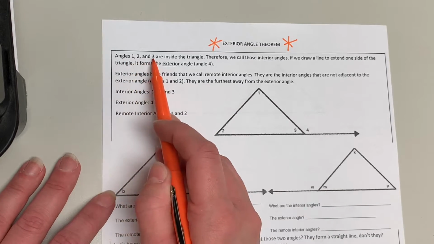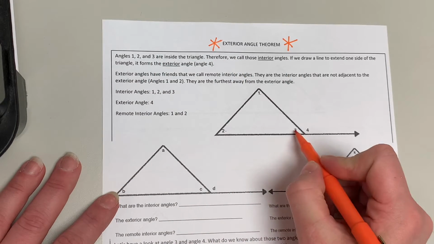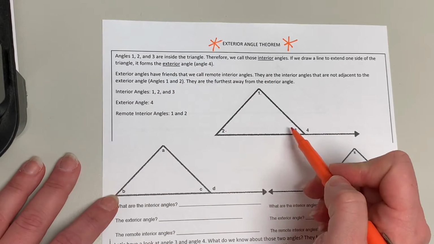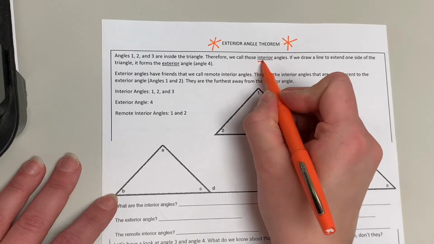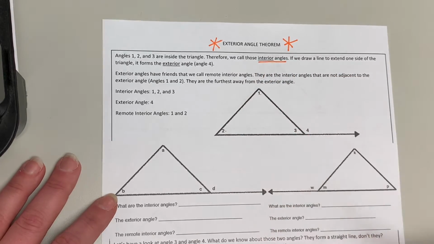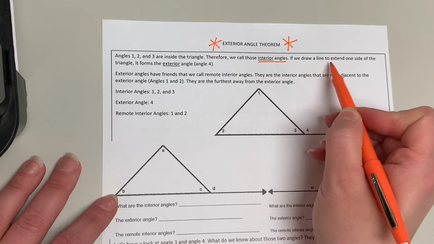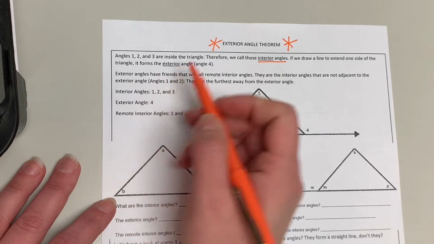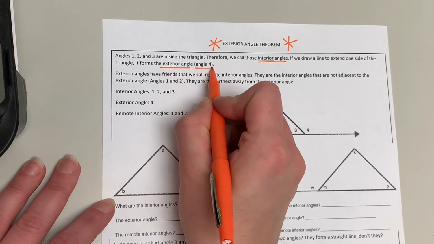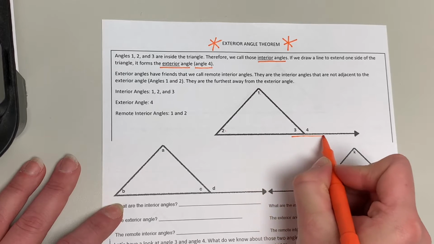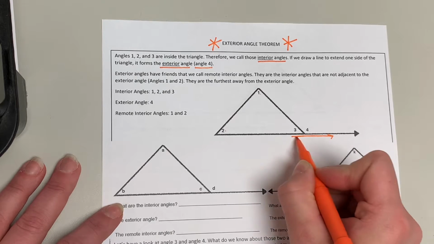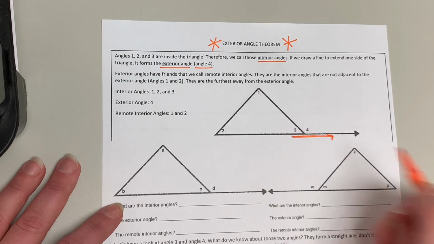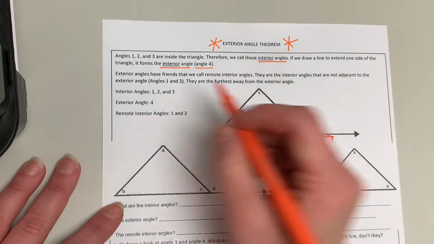Angles 1, 2, and 3 are inside the triangle. So that should be obvious. Therefore, we call those interior angles because they are inside the triangle. If we draw a line to extend one side of the triangle, it forms the exterior angle, which is angle 4. This line was drawn outside of the triangle, and that angle that meets right next to that interior, the outside one, is called an exterior.